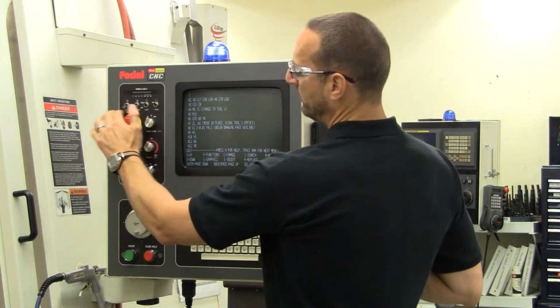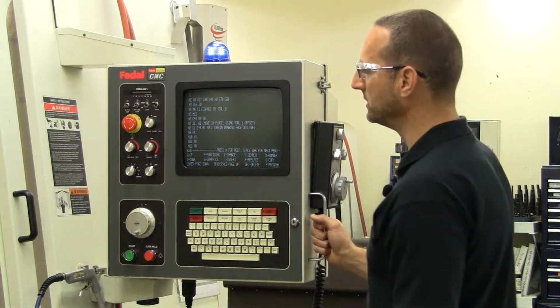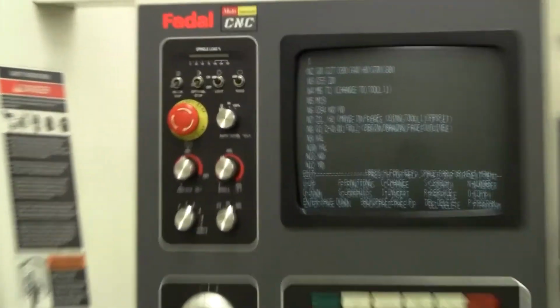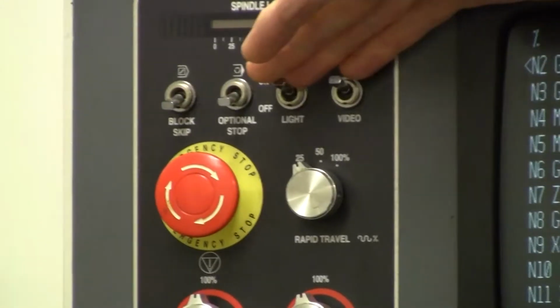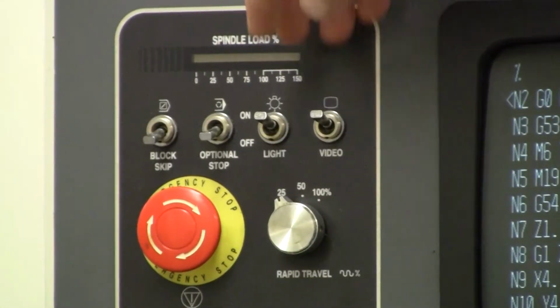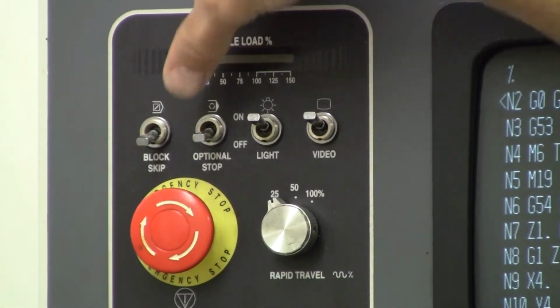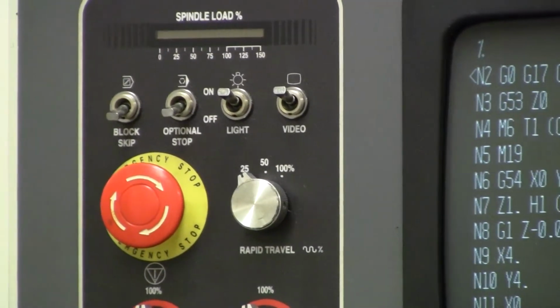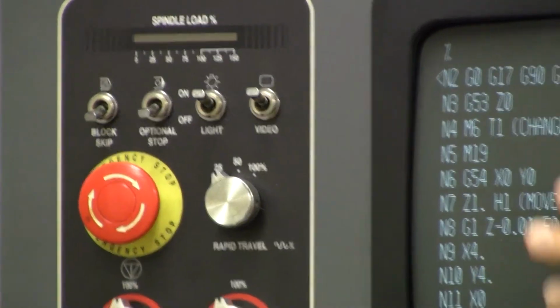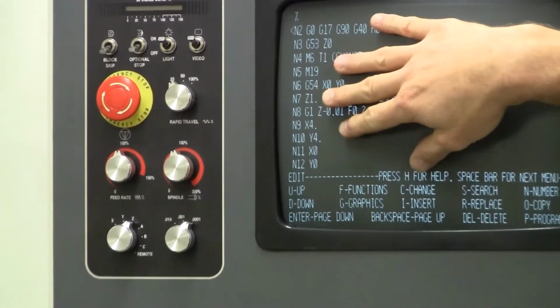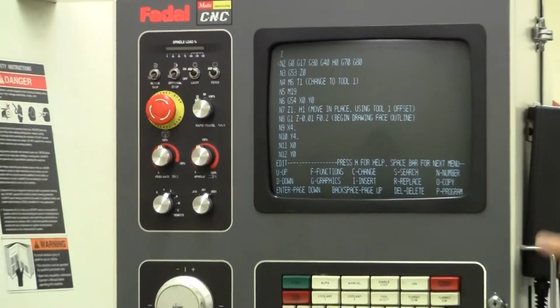All right, and then up here on the top, we have essentially some option switches and some controllers, the machine control switches. So the first two are option switches. You have a block skip and an optional stop switch. And those have to do with symbols or codes that are programmed into your code.